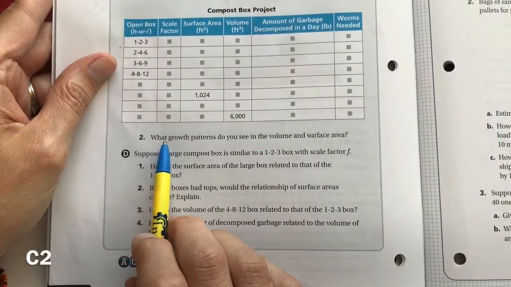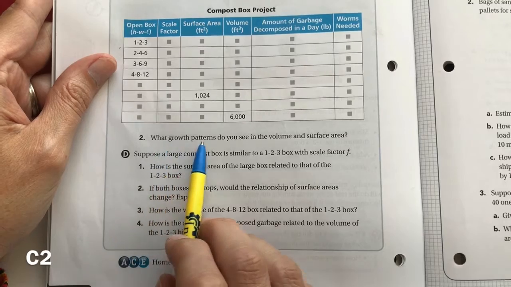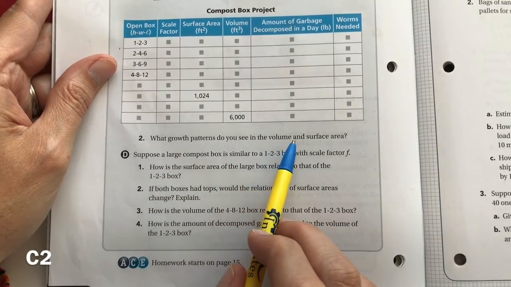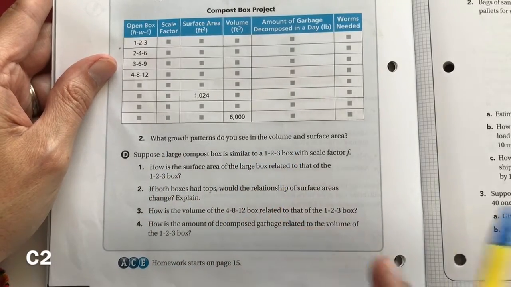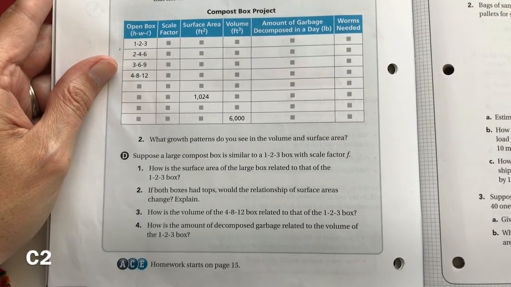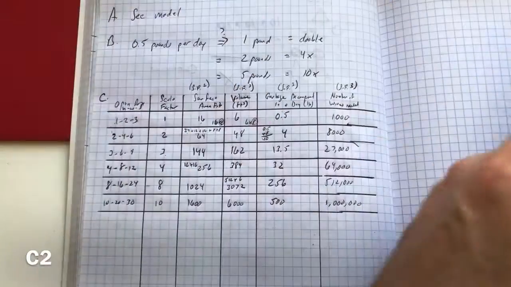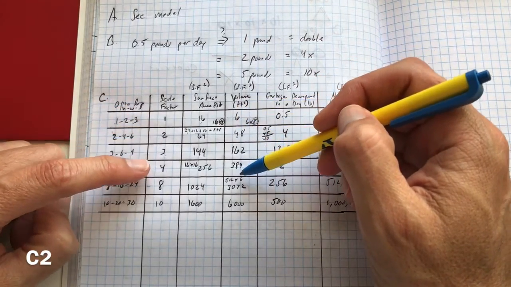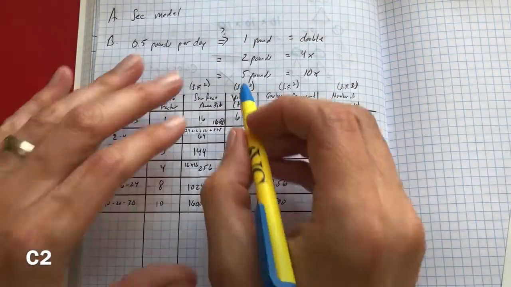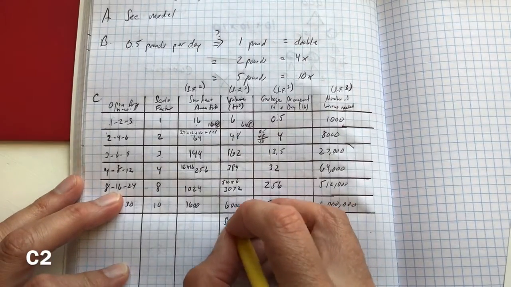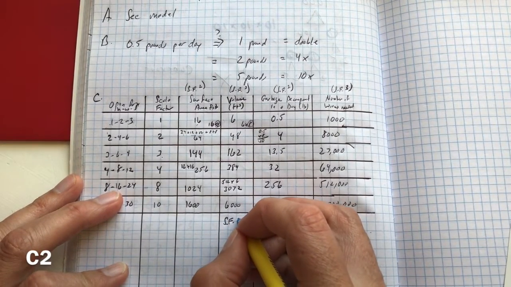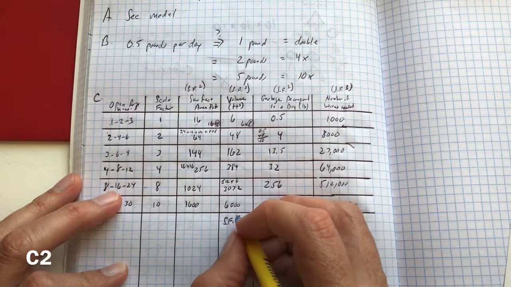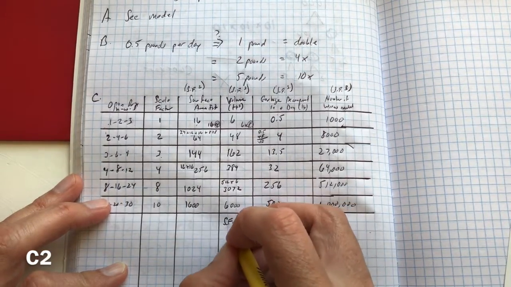All right, so number 2, we kind of figured this out. What growth patterns do you see in the volume and surface area? Well, it comes down to what we've already talked about. When it comes specifically to the volume, we see this going up really, really fast. Like we said, this is scale factor to the third power times 6.